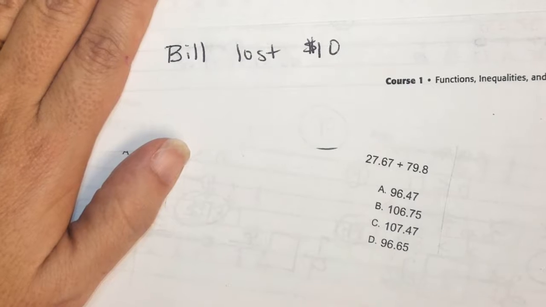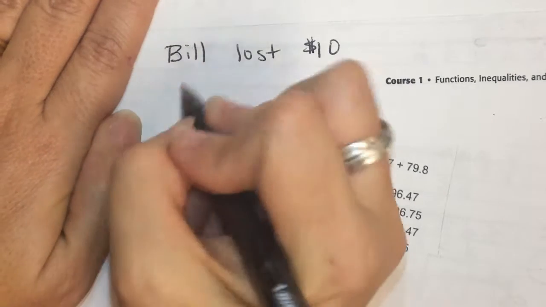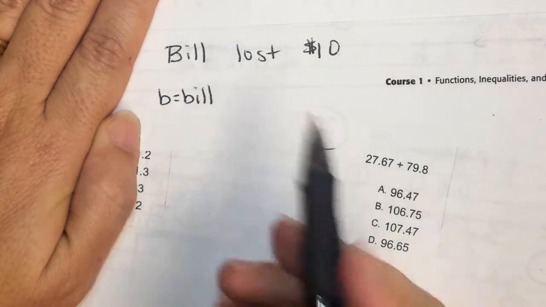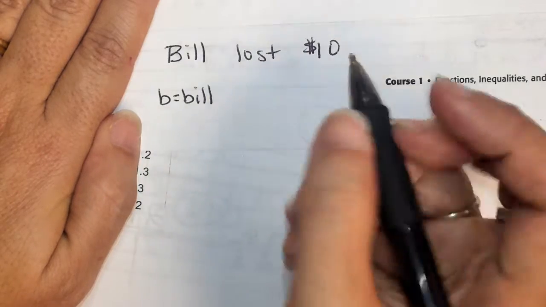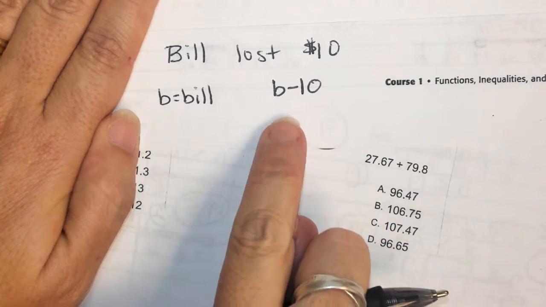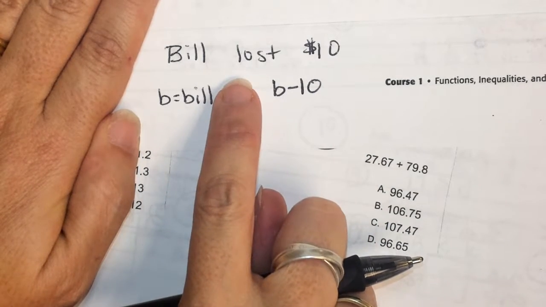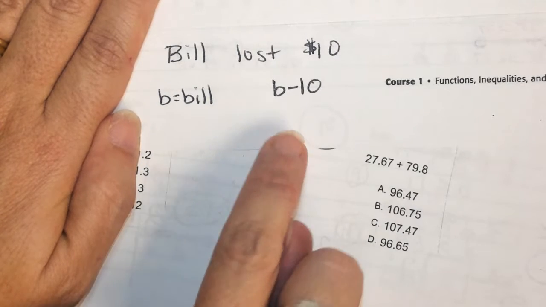And just to kind of refresh our brain, we would first define a variable, and we would say something like B equals Bill. So how do we put Bill lost $10? Minus 10, right, okay. So we would write this expression to go with that sentence. Does everybody remember doing that? Like we would define a variable, write an expression.